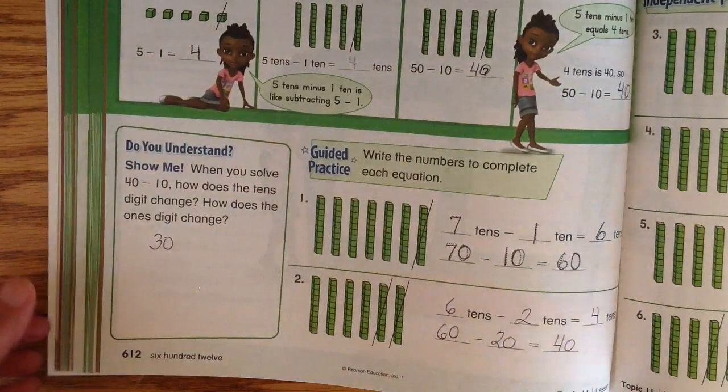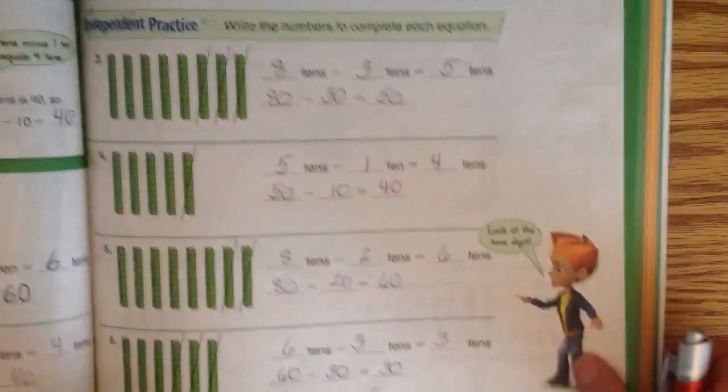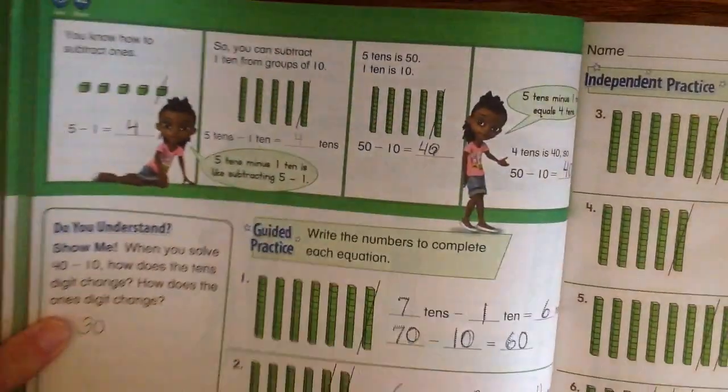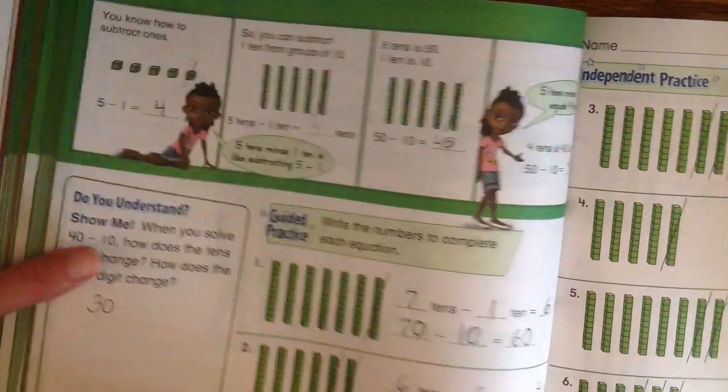All right, what I'd like you to do now is to pause the video, work on pages 613 and 614. When you're done, push play and we will go over the answers together.